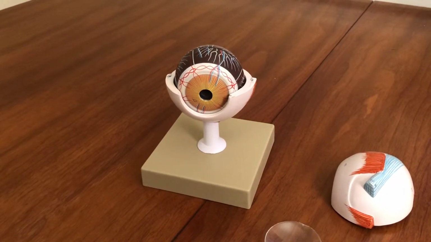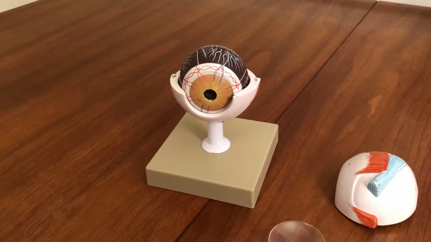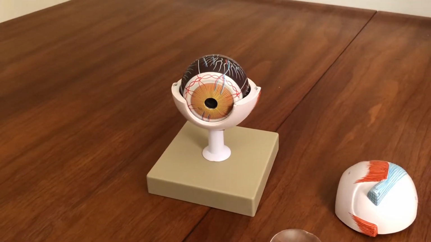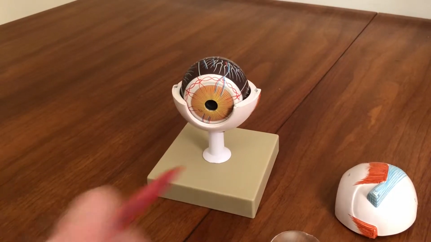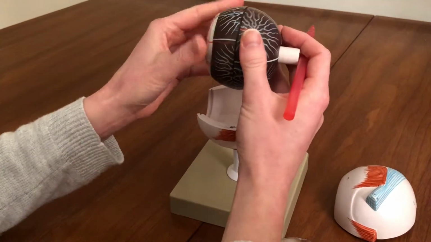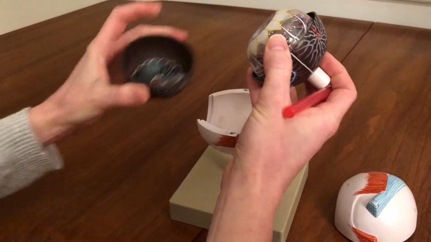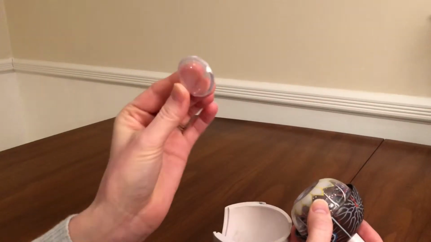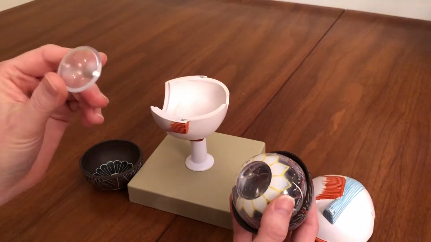Next, the light hits the lens. The lens is a biconvex shaped transparent structure that refracts the light. The lens is able to become more or less spherical in order to adjust its refracting power of the light. I'll open this here. And inside, this is the lens here. The lens also serves to invert the image on the retina.